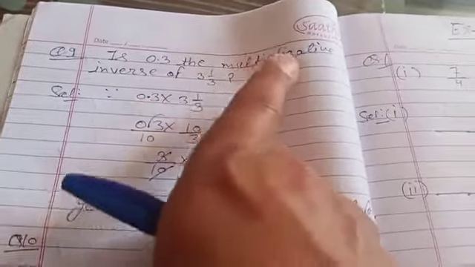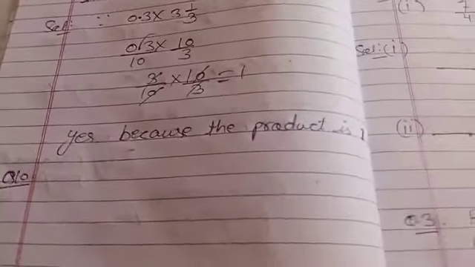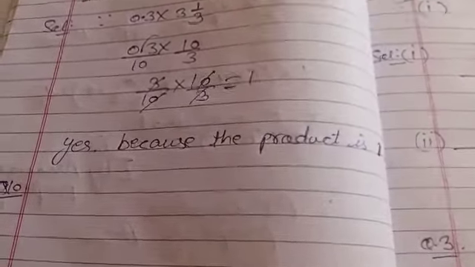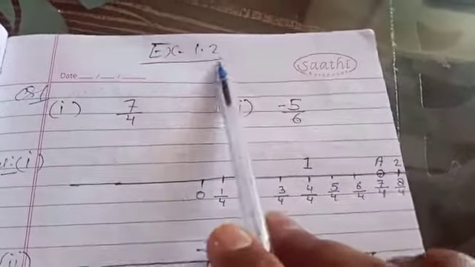Hence 0.3 is the multiplicative inverse of 3 whole 1 upon 3. Okay. So here I have solved questions 1 to 9. Questions number 10 and 11 you can solve yourself, because these are true and false and fill in the blanks type questions. Now I am solving exercise 1.2 before you.